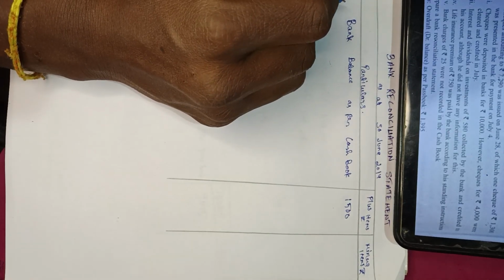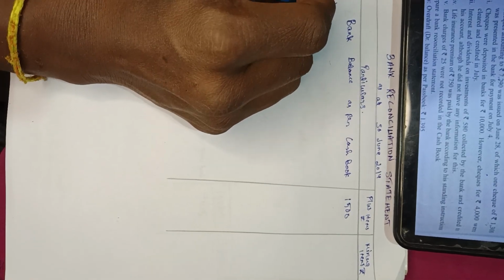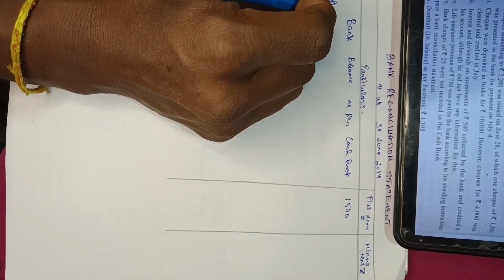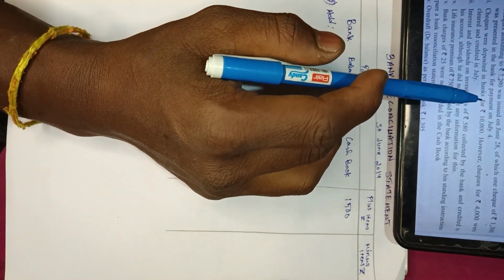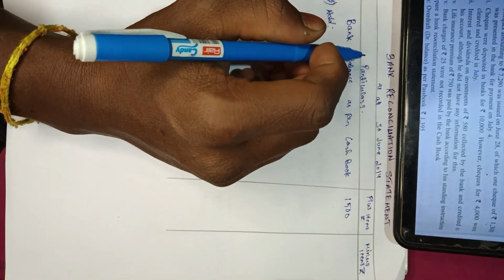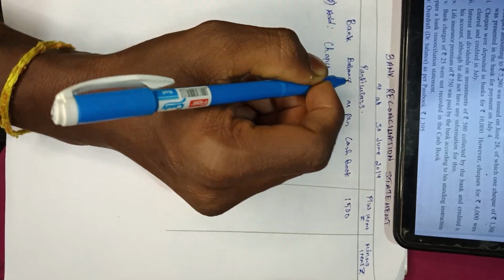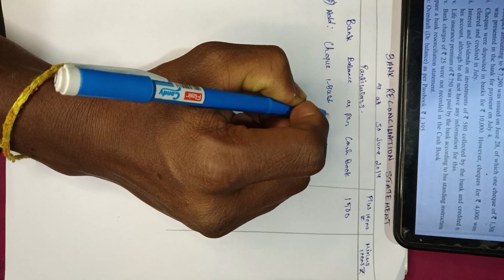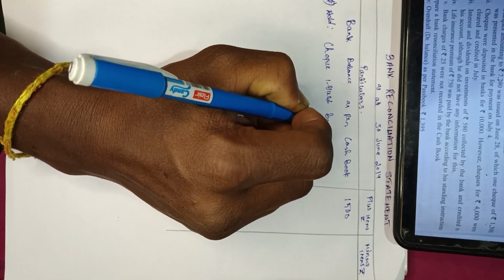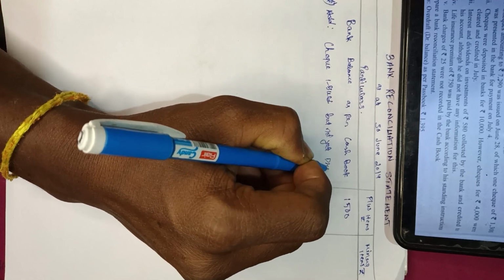So we will write our first entry, that is, we will write add. Since it's presented for payment, we will write add: cheque issued but not presented.